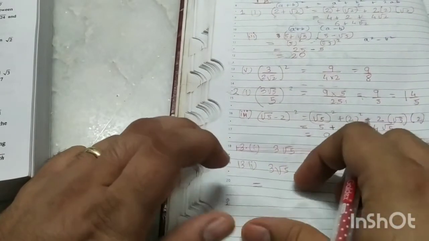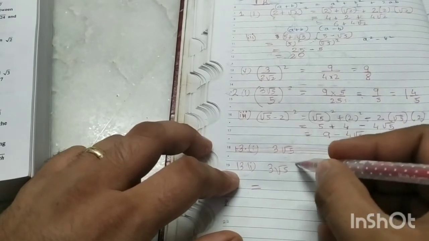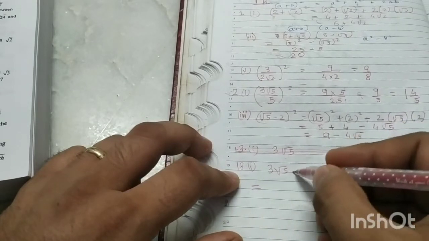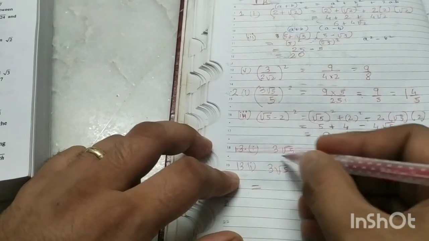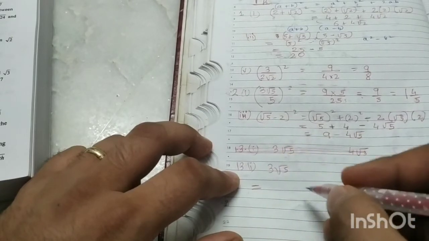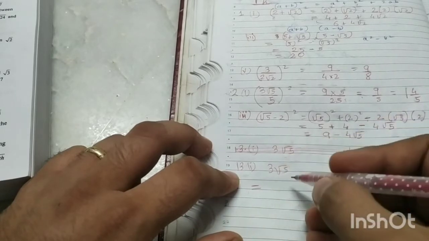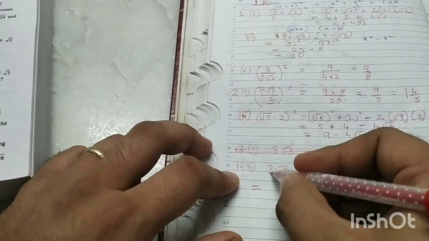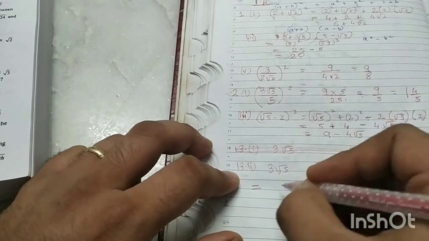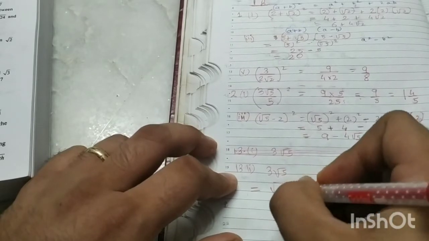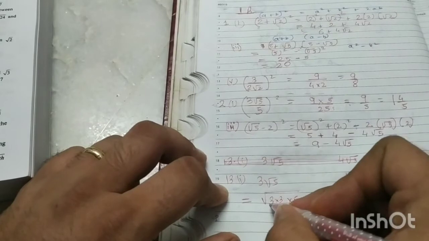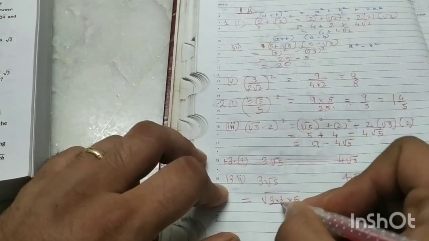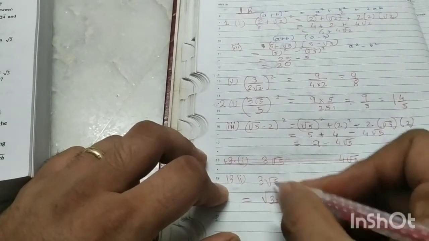Now we know that under the umbrella, if we have 3 into 3, then the group of 2 3's will come out and become a single 3. That is, square root of 9 is equal to 3. Let's send 3 under the umbrella. Let's do the reverse. So that will become 3 into 3 into 5. You see, what is square root of 9? It is 3. So the value is same.